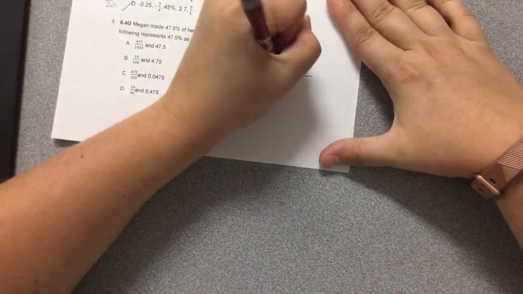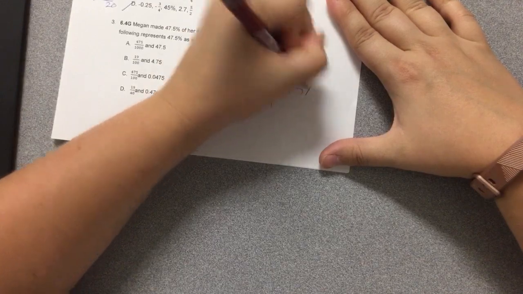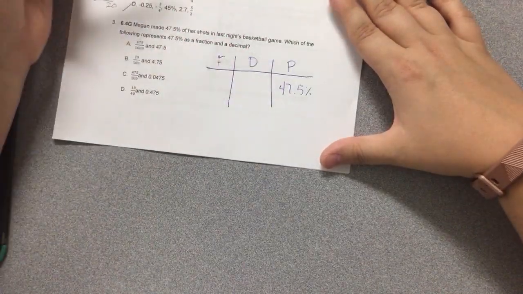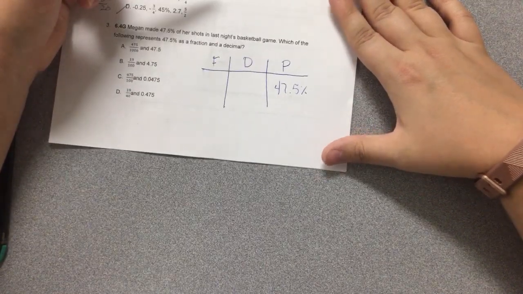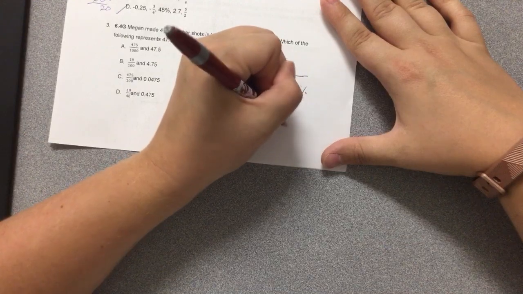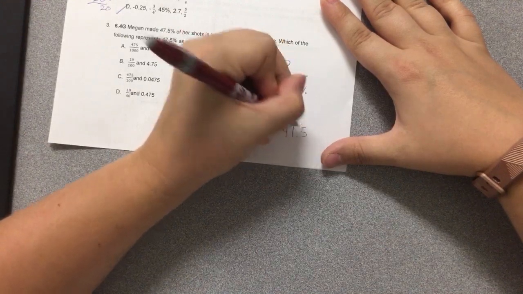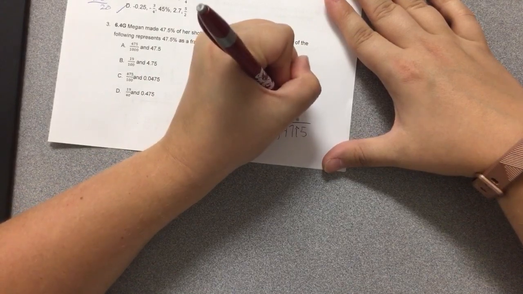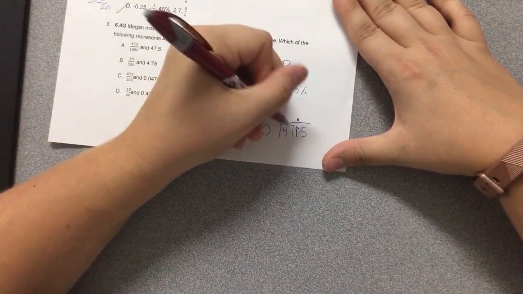So we're going to write it over here, 47.5%. What do we do to a percent to change it to a decimal? We divide by 100. So when we divide 47.5 by 100, first of all, we're going to bring this decimal straight up so that it stays there.